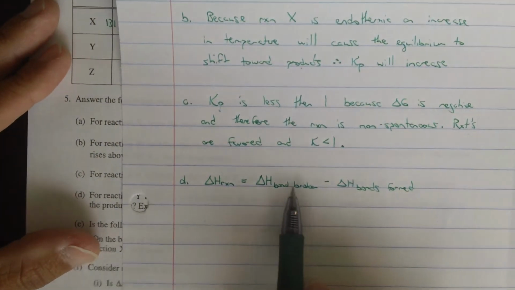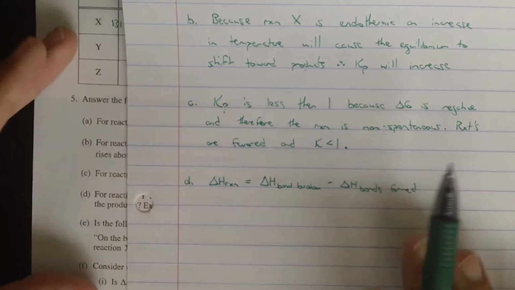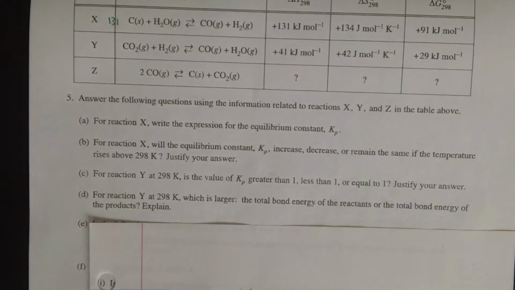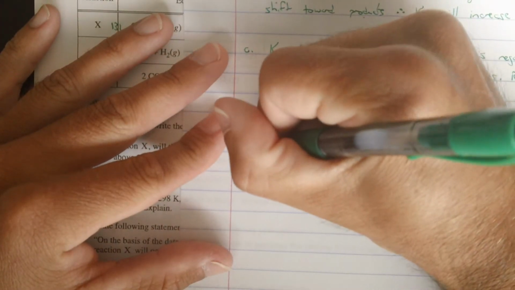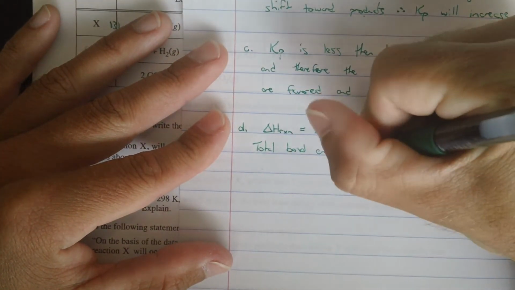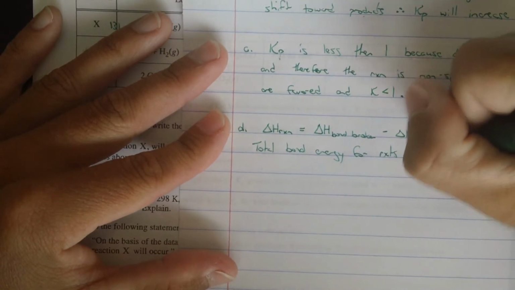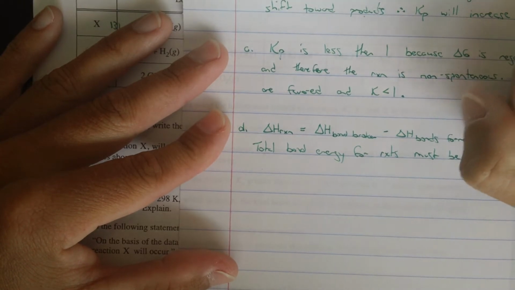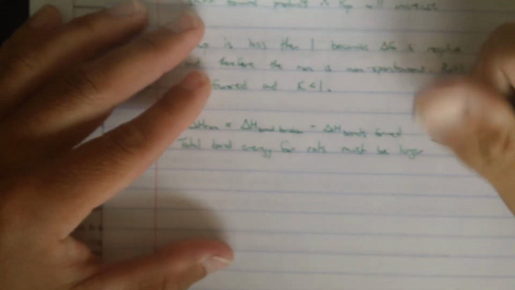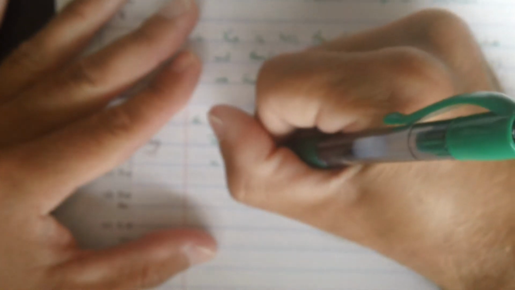And so which one has to be bigger? Bond energies are all positive, so the broken bonds have to be bigger than the bonds formed, right? In order for that delta H overall to be positive. So let's answer the question. The total bond energy for reactants must be larger for an endothermic reaction.